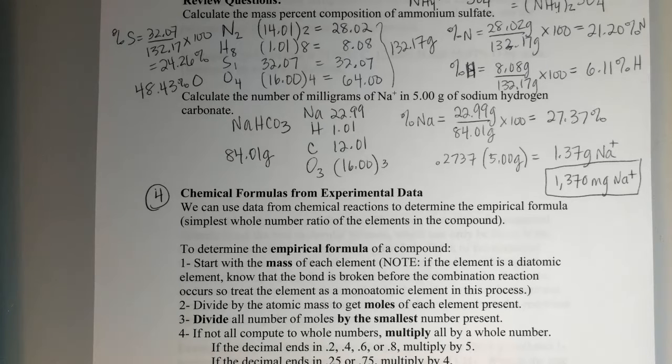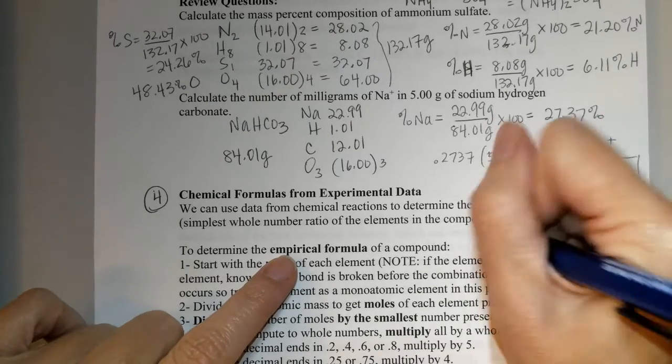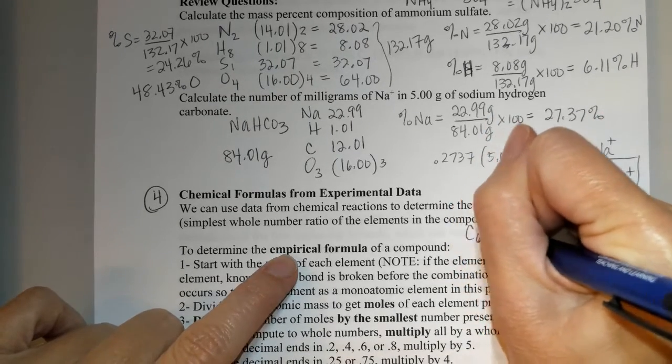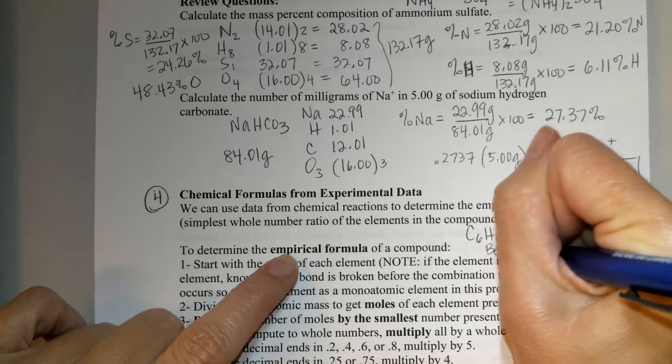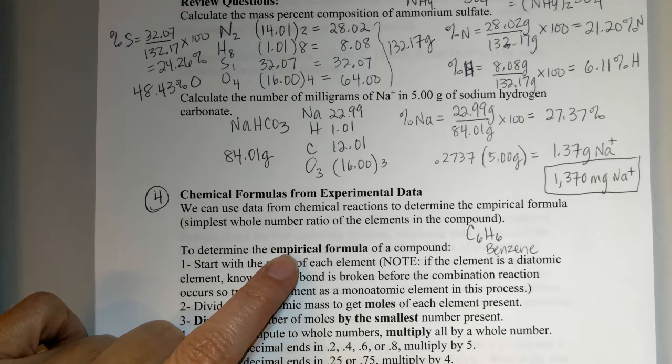Okay, last video for chapter 3, we are looking at empirical and molecular formulas. So just a kind of a recap from intro chem, example I always use, I don't know why, but benzene is C6H6, right? That is the true formula for benzene. And it's called the molecular formula, right? Covalent compound, so it's a molecular formula, the true molecular formula.